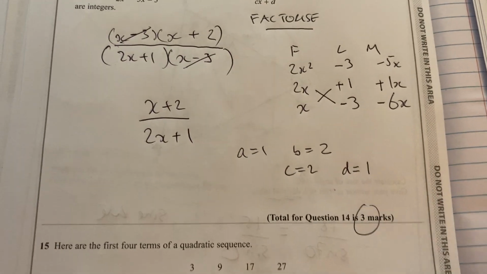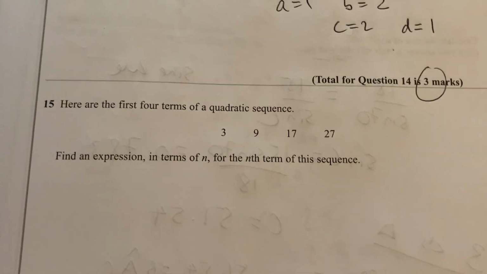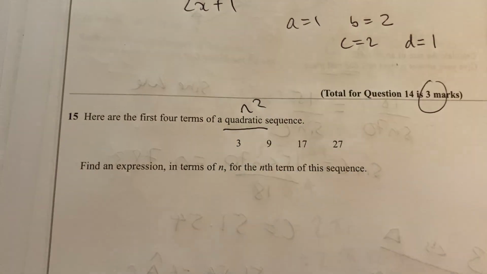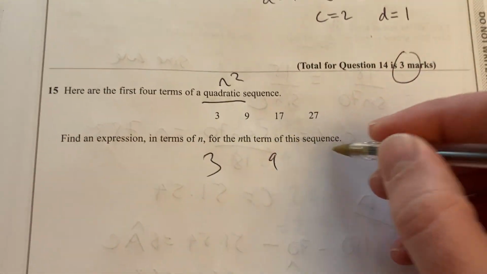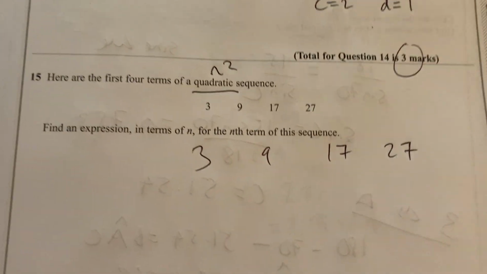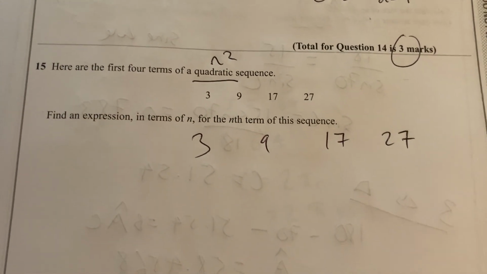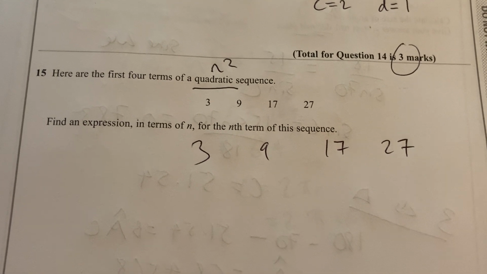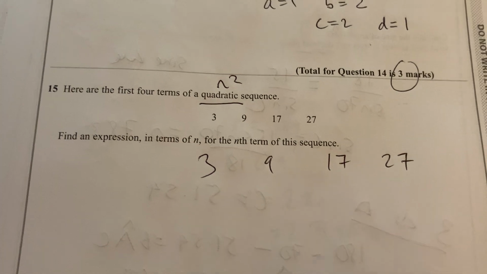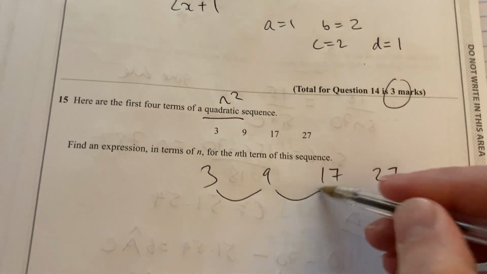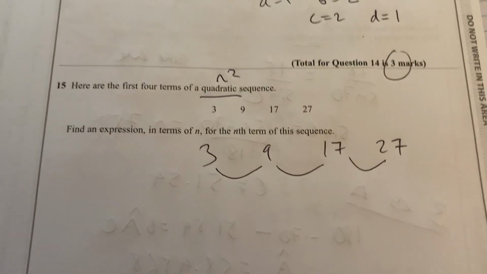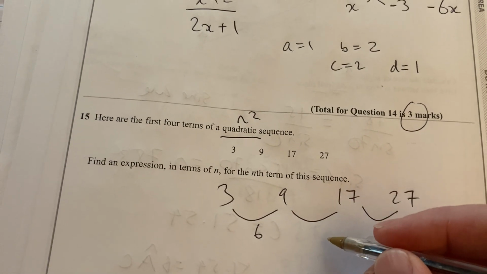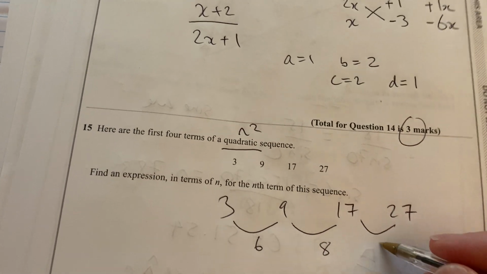Nice, 3 marks there. Okay, here are the first 4 terms of a quadratic sequence. So we're talking about n squared: 3, 9, 17, and 27. I always find this one really good to concentrate on, because you're not looking for just the linear term, you're looking for the second difference. So the first difference between these, which will help us find the n squared, is going up by 6, and then it's going up by 8, and it's going up by 10.